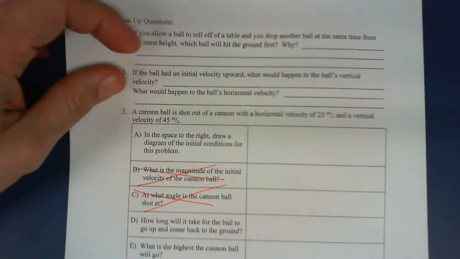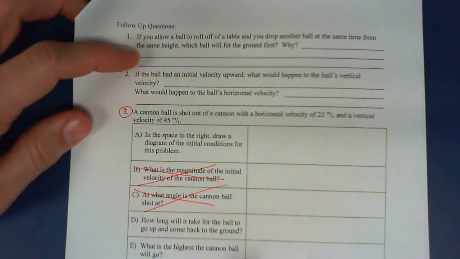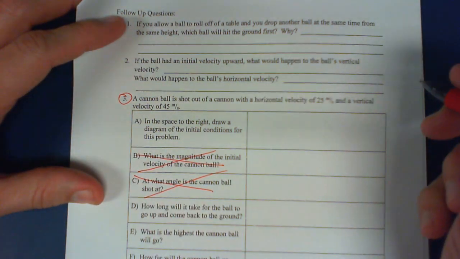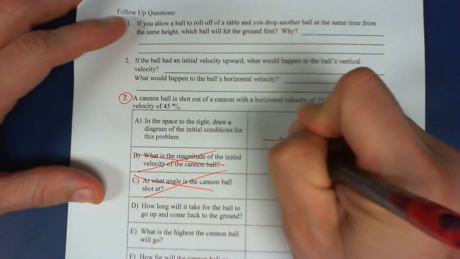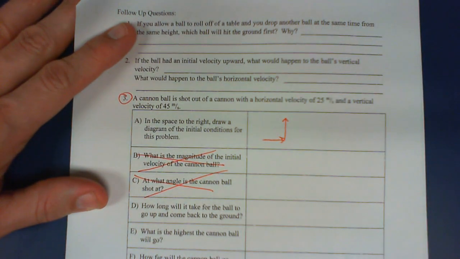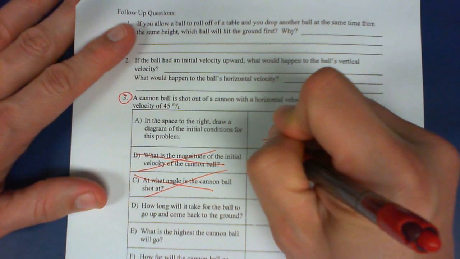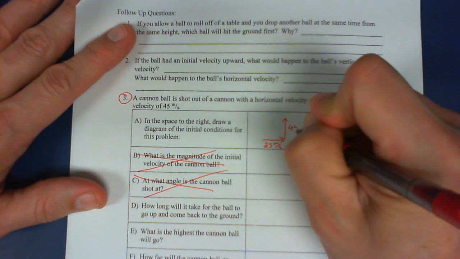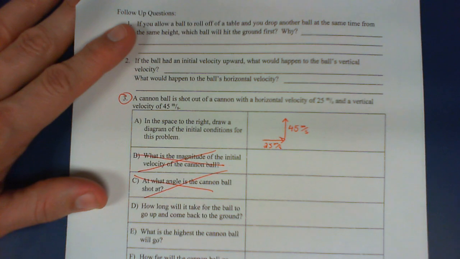Okay, let's talk through the answers for number 3 on this worksheet. In the space to the right, it says to draw a diagram of the initial conditions of this problem. So, effectively, what I wanted you to do is look at the horizontal and the vertical velocities. 25 meters per second for the horizontal direction, and then 45 meters per second for the vertical.